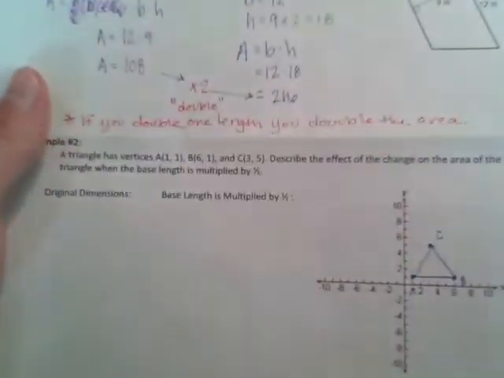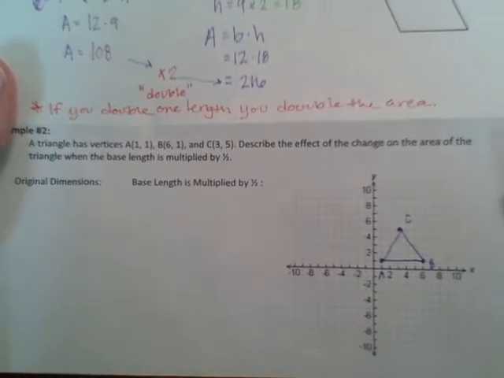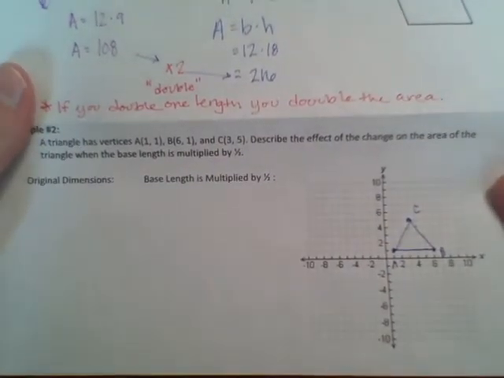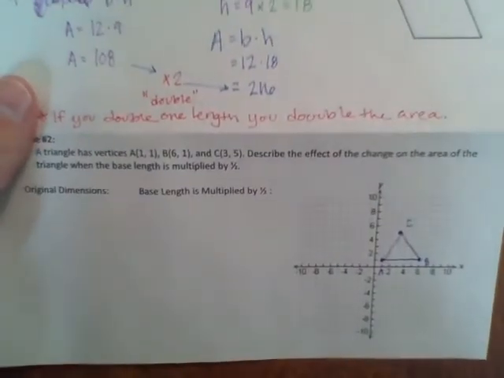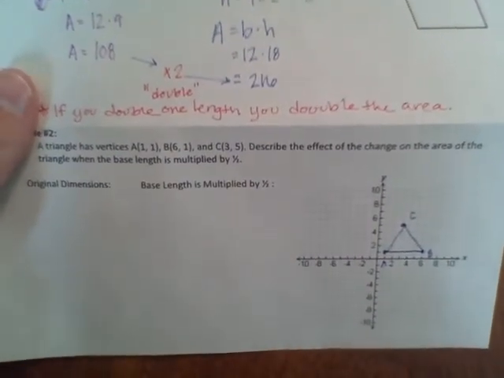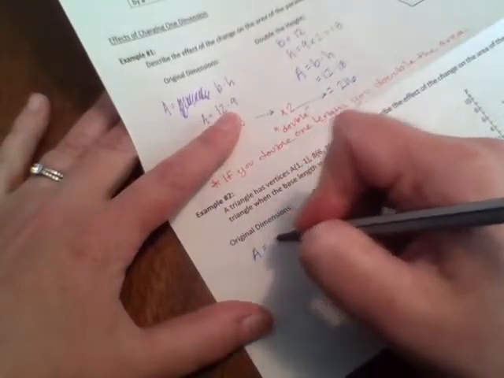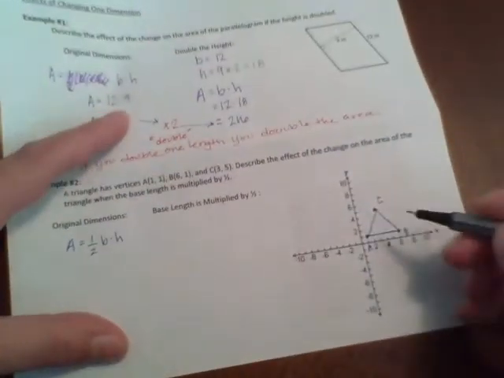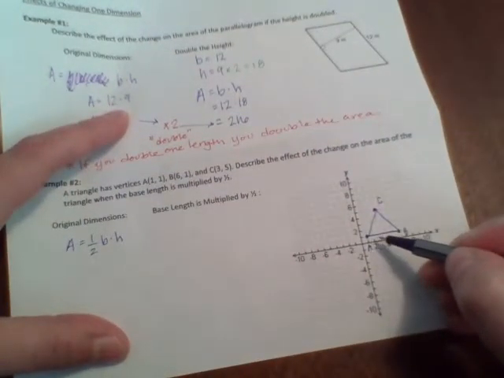And we need to describe the effect of the change on the area of the triangle when the base length is multiplied by a half. All right. So we're going to do the original dimensions. So the area of our triangle originally is going to be a half base times height. The base of the original triangle is 1, 2, 3, 4, 5.